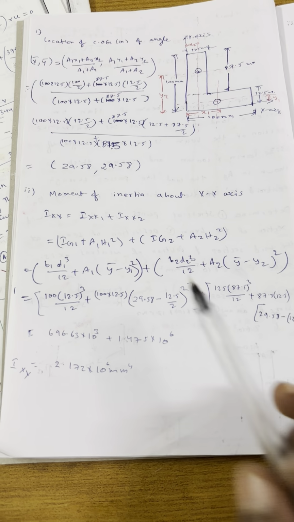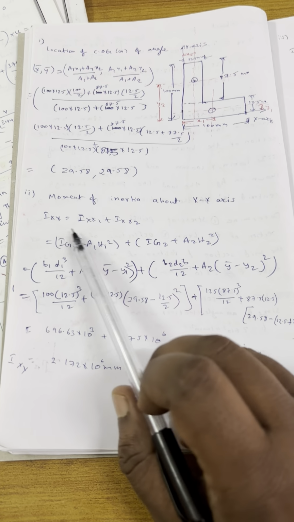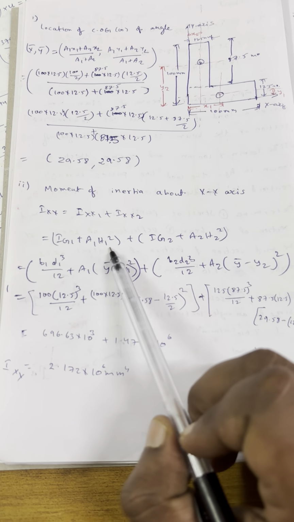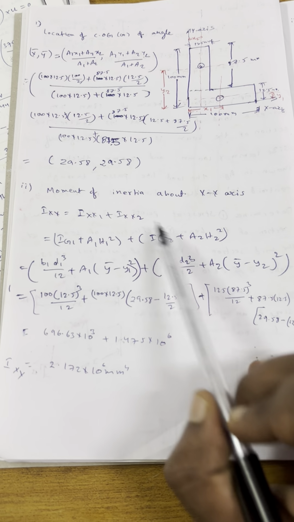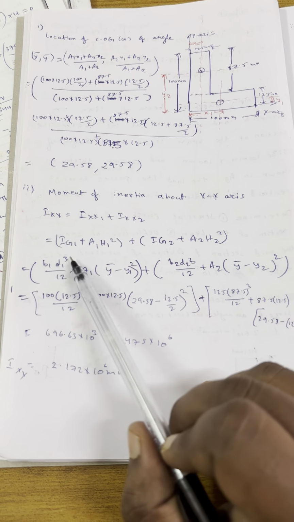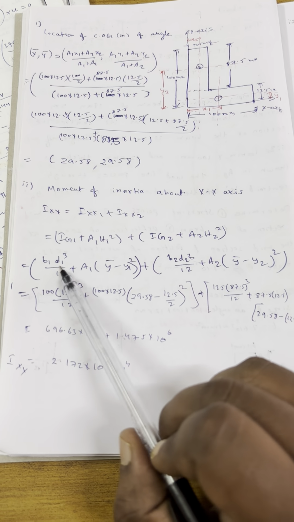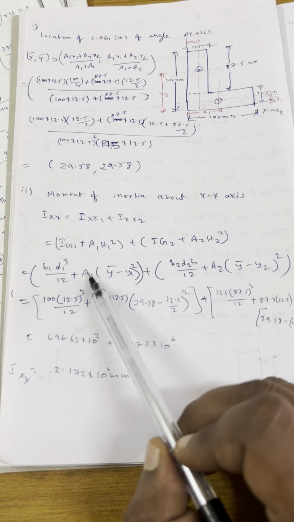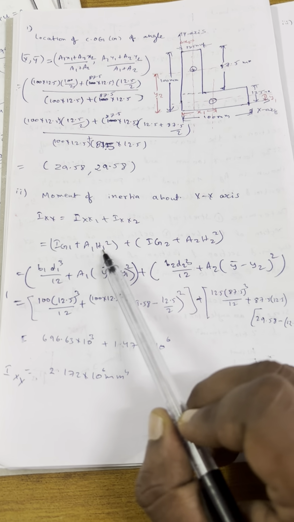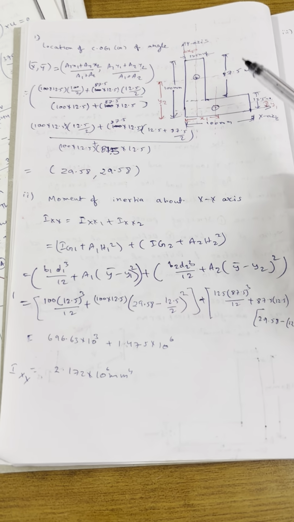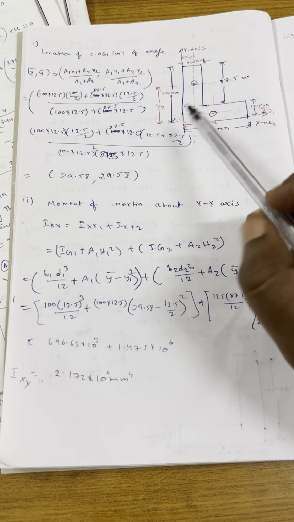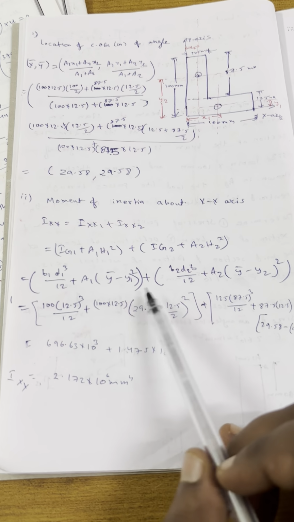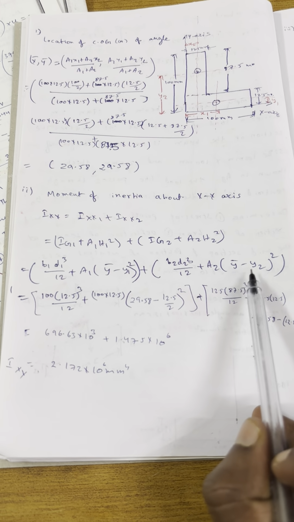Now, the moment of inertia about the x-axis. The formula is Ixx equal to Ixx1 plus Ixx2, where Ixx1 equals Ig1 plus a1 h1 square, and Ig2 plus a2 h2 square. Ig is b d cube by 12, with b1 d1 cube by 12 for the first portion and b2 d2 cube by 12 for the second. The formula for h1 is y bar minus y1, and h2 is y bar minus y2.